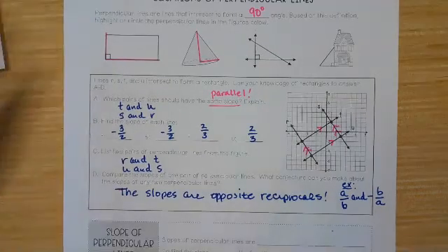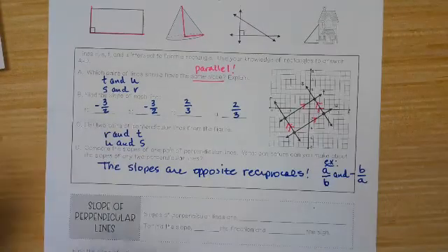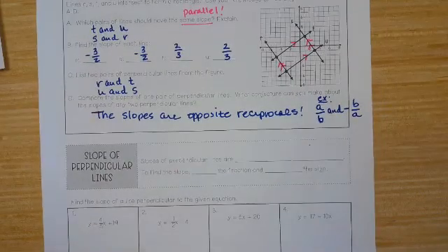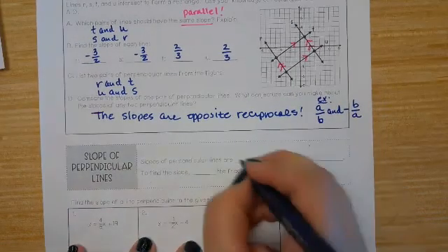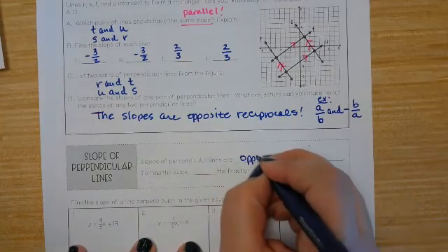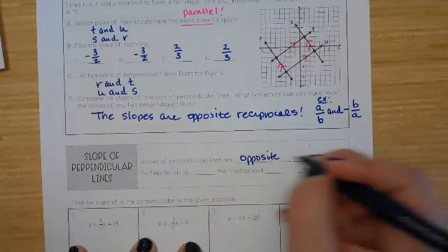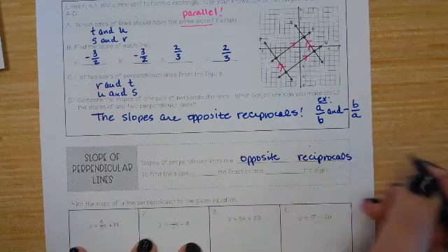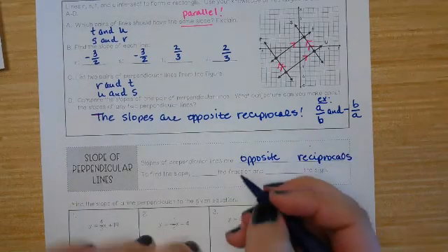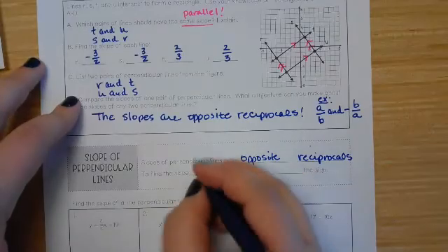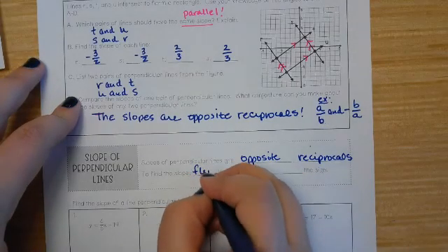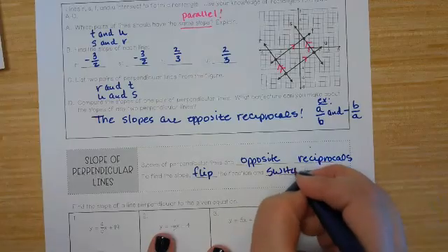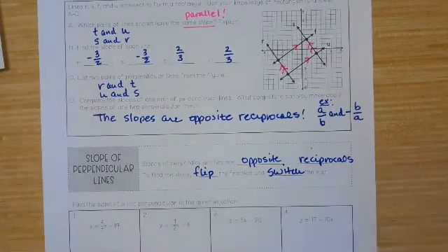Okay, so you flip and switch is what I tell my kids. You flip it and you switch the sign. That's the real big idea here. So slopes of perpendicular lines are always opposite reciprocals. Write that in. And so to find it, all you have to do is flip the fraction and switch the sign. Flip and switch. Okay, flip the fraction and switch the sign.